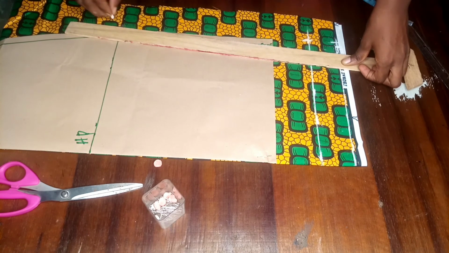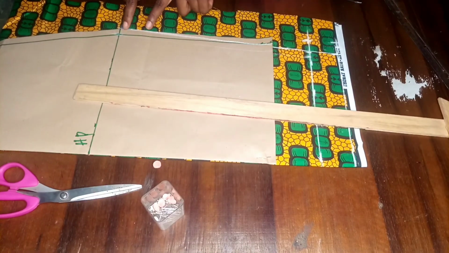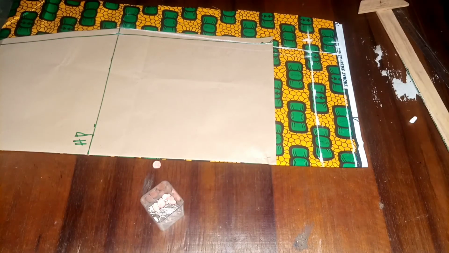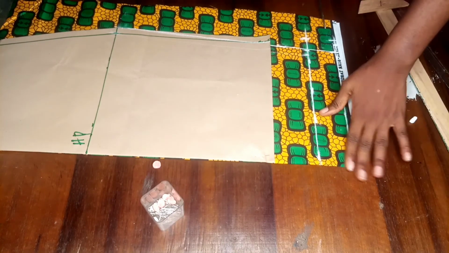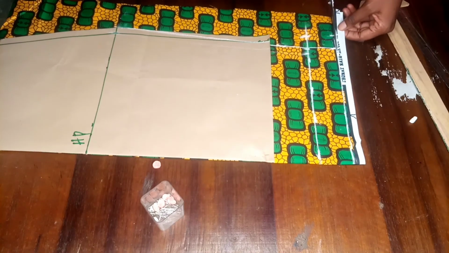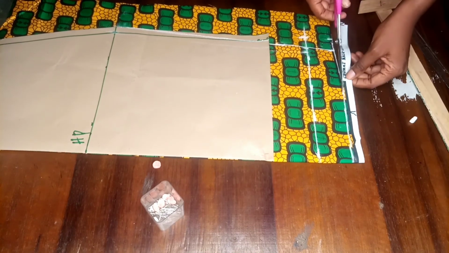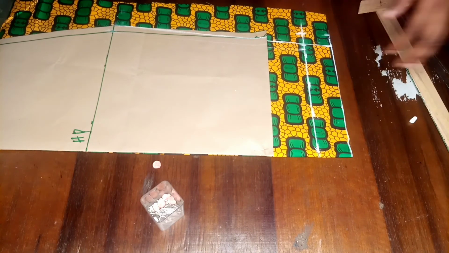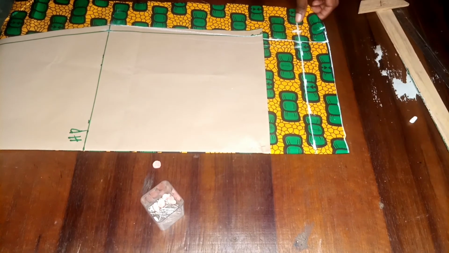So I reduced 1 inch from the hem, and then connected it again to my hip point, and that is just what I have. Then the second line, the one I'm cutting off now, is the 2 inches that I added for hemming, and then I'll just cut the whole thing.